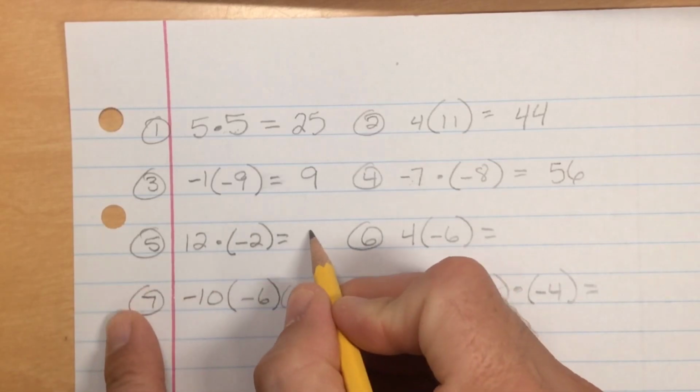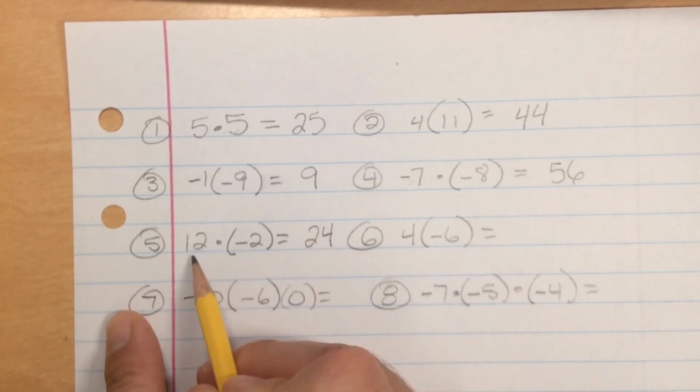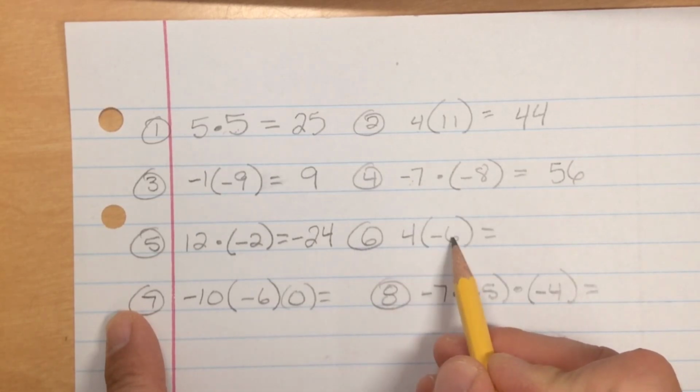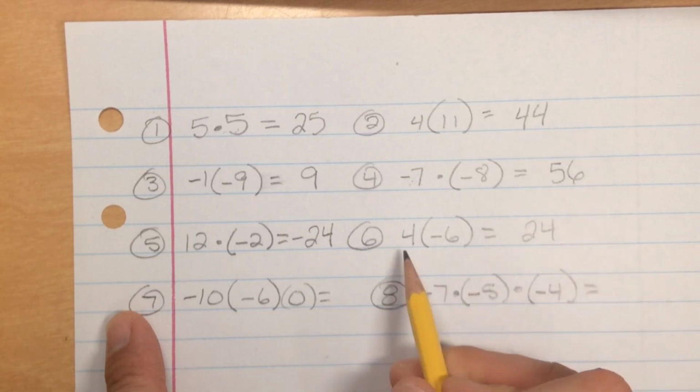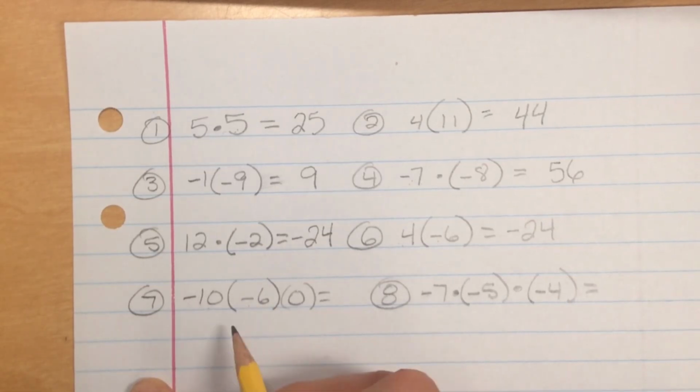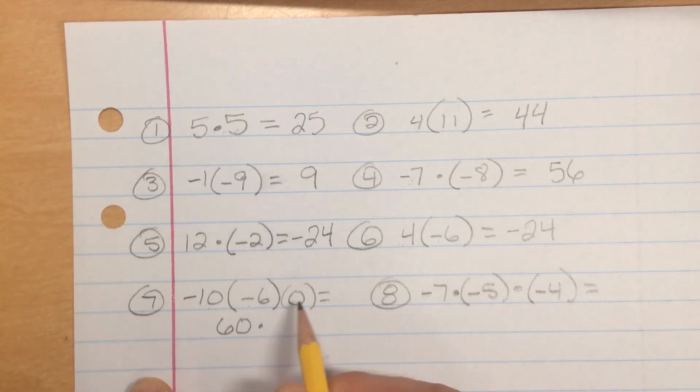12 times 2 is 24. Different sign, so it's negative. 4 times 6 is 24. Different sign, so it's negative. Now I've got 3 factors down here. I'm going to go from left to right. Negative 10 times negative 6. These are the same sign, so it's going to be a positive 60 times 0. Well, anything times 0 is 0.